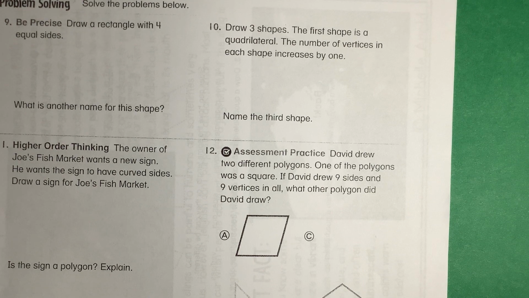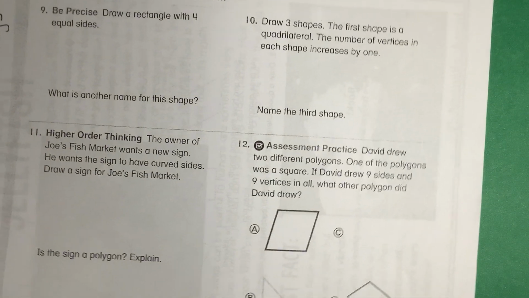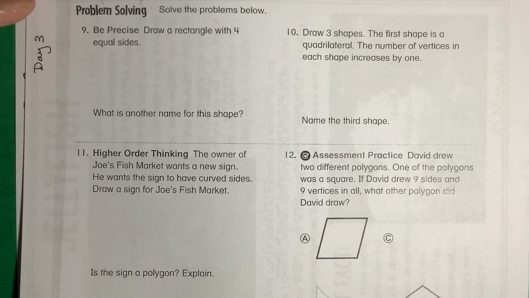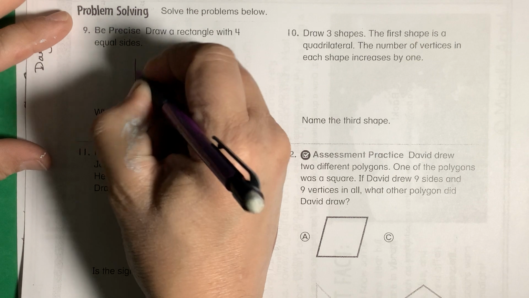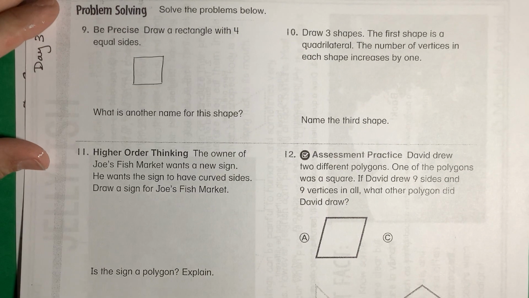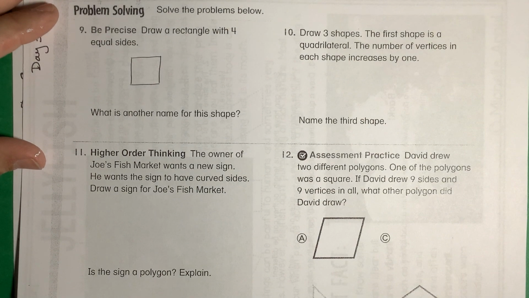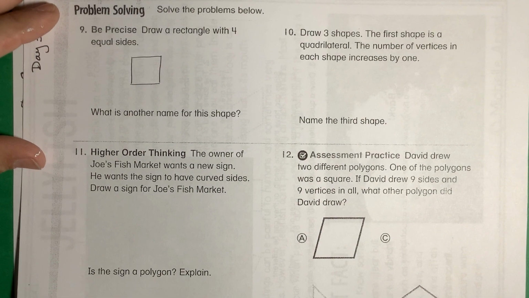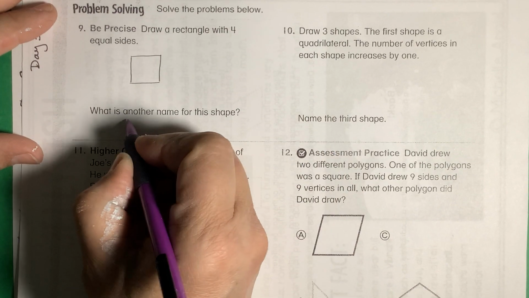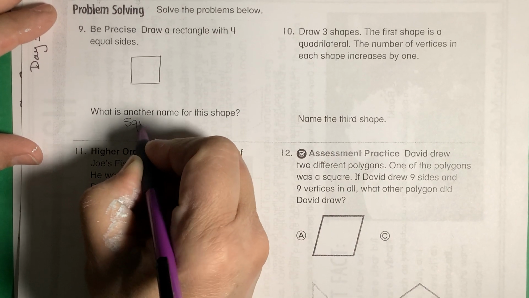So if it's 4 equal sides, then it is, you got it, it is a square. 4 sides, and we'll try to draw them as equal as I can. What's another name for this shape? It is a rectangle, but it is also a, yes, square.